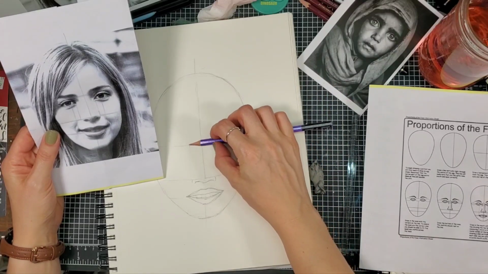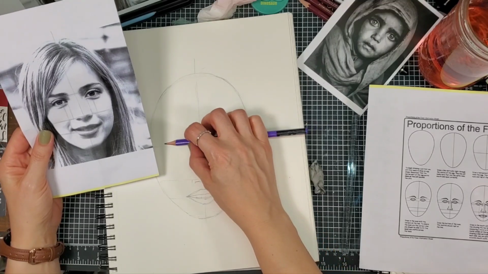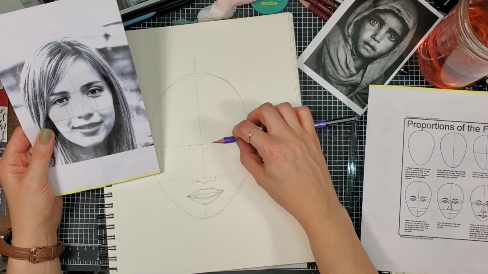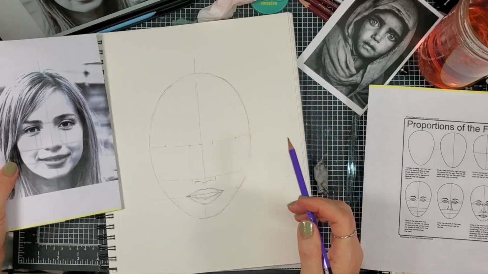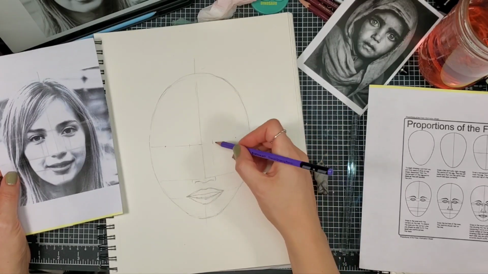If you need to measure something, you can always measure with your pencil. So that will show where that goes. That will show where that goes. So that should be the corner of her eye.